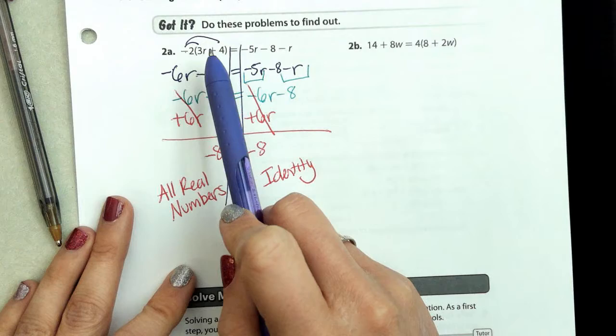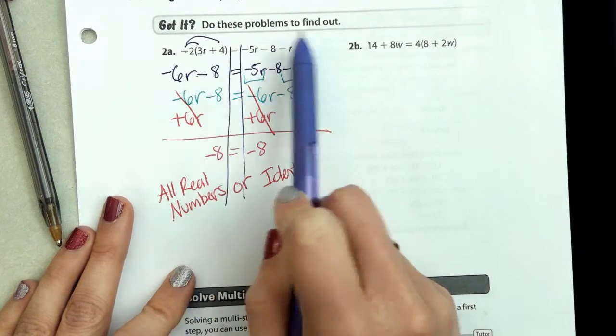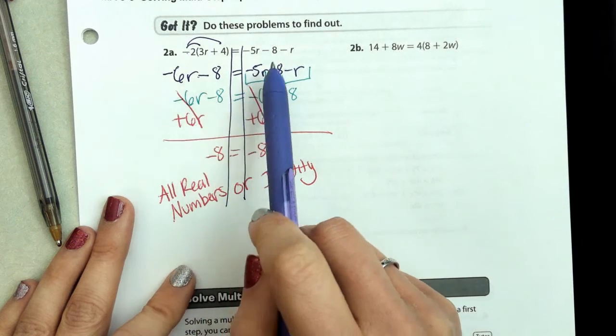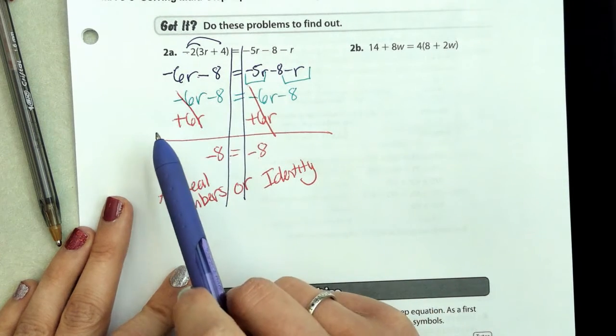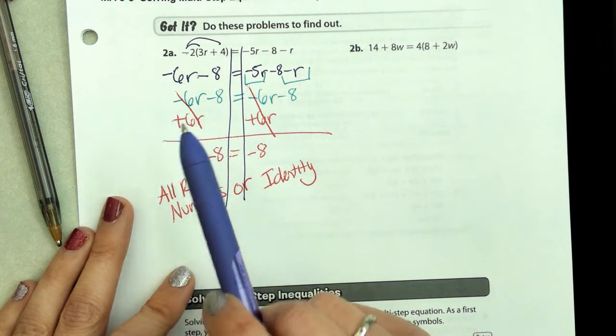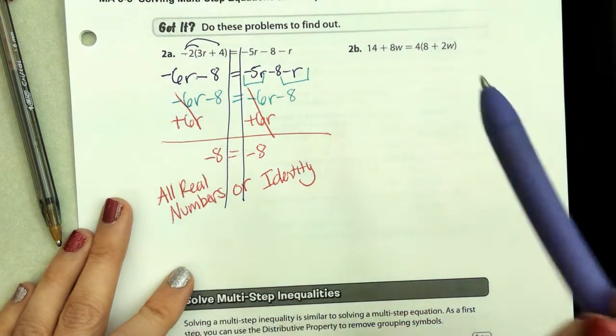What that really means is I could plug in 1 for r and it would work on both sides. I could plug in negative 6 for r and they'll come out to be the same number on both sides. You can use any number you want. Every single number that you use will work. Okay? All real numbers will work.